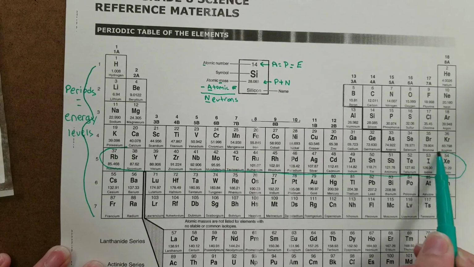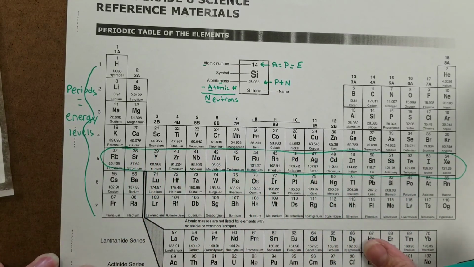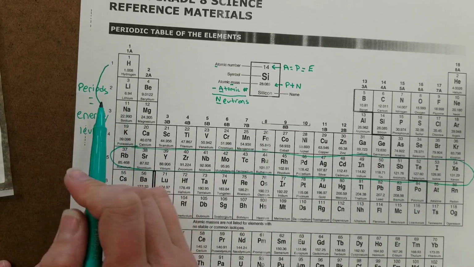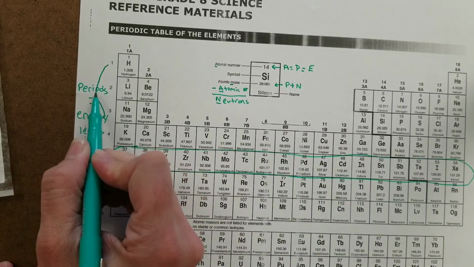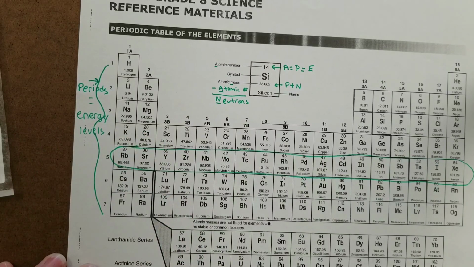And if you noticed when I wrote the word period, I wrote it not up and down. I wrote it horizontal, just like my periods. If you want to draw an arrow like this, that's just fine too, because those are my periods going across. They determine the energy levels.